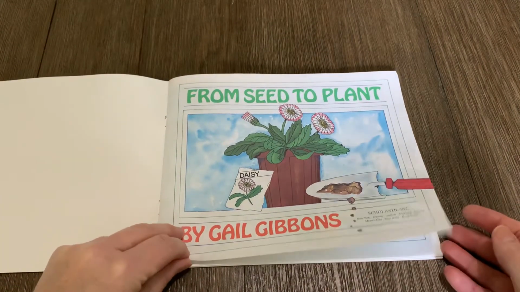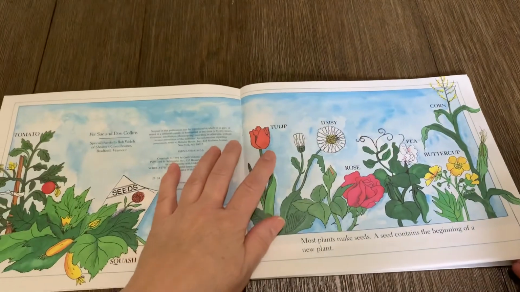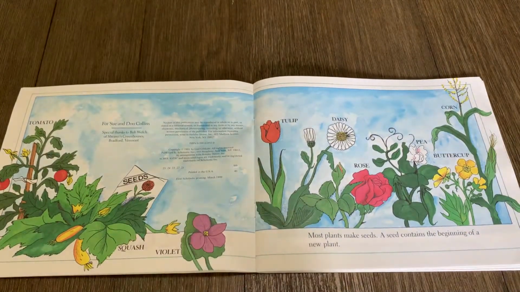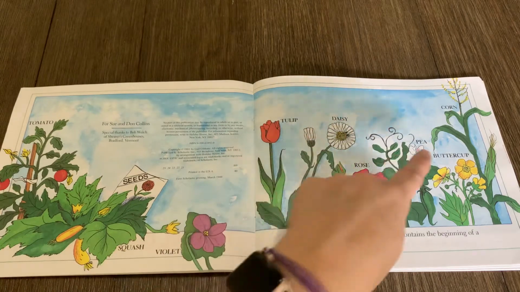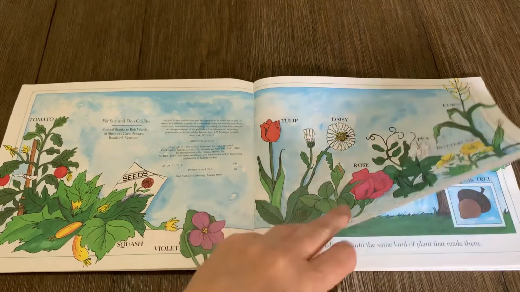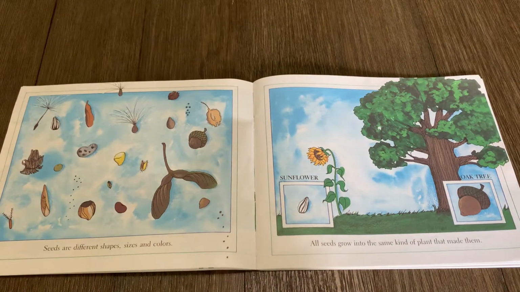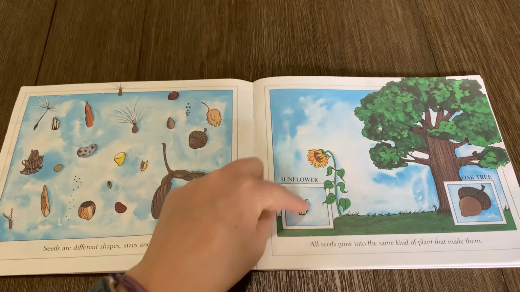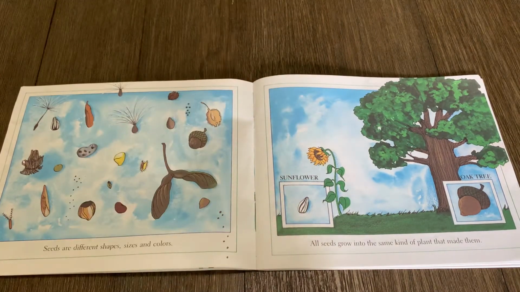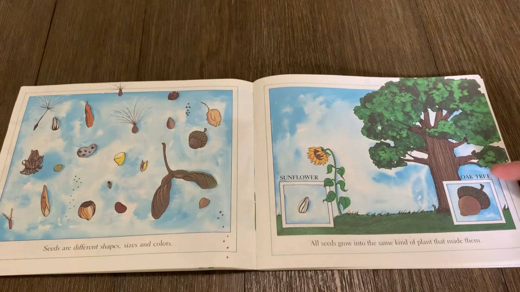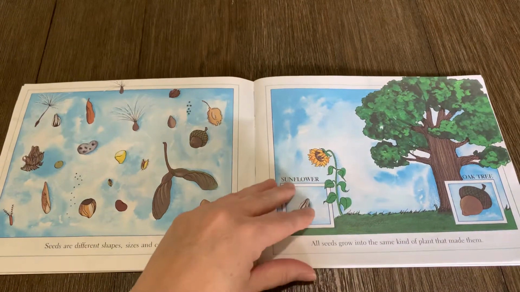From Seed to Plant by Gail Gibbons. Most plants make seeds. A seed contains the beginning of a new plant. Notice how she's labeled the picture so we know what each plant is. Seeds are different shapes, sizes, and colors. All seeds grow into the same kind of plant that made them. So a sunflower seed will grow into a sunflower plant like it came from, and an acorn will grow into an oak tree like it came from.